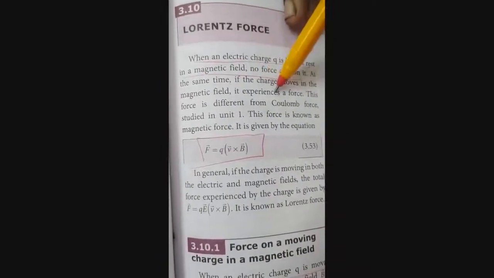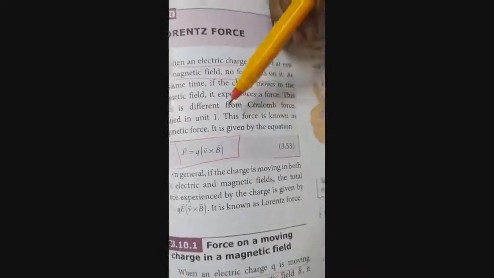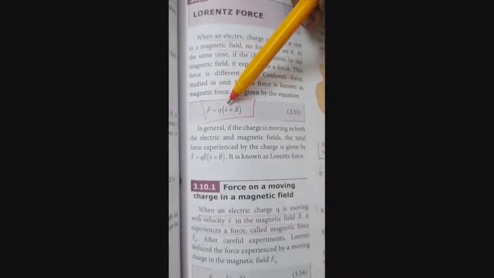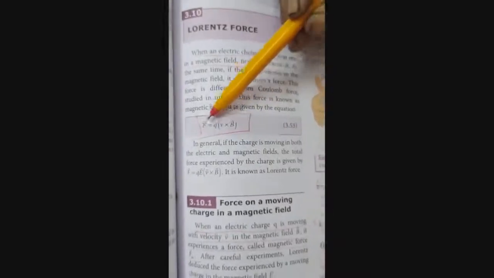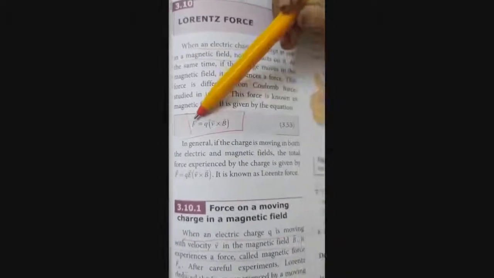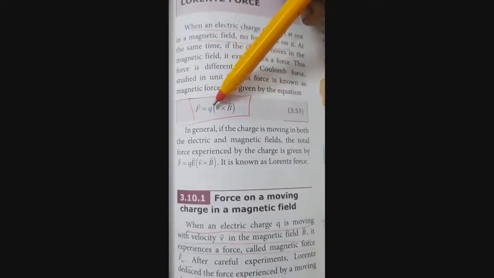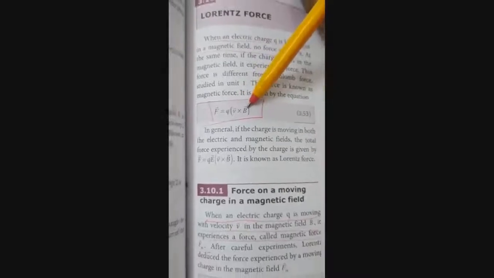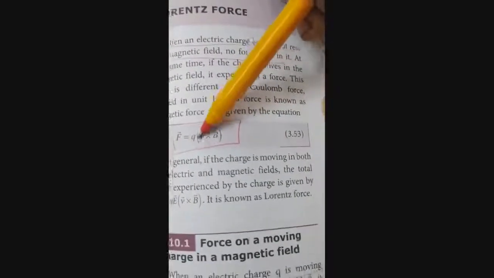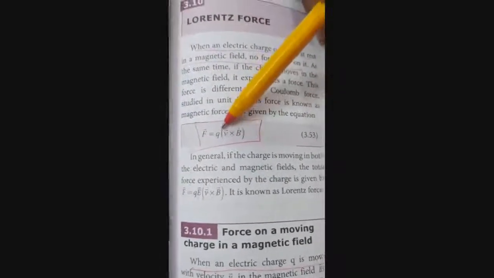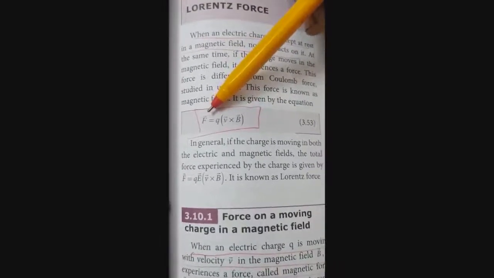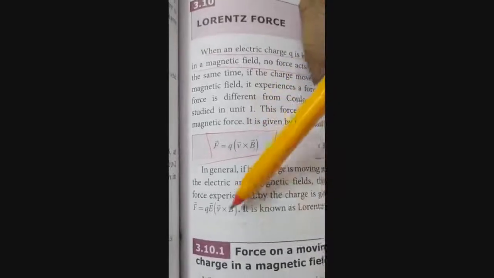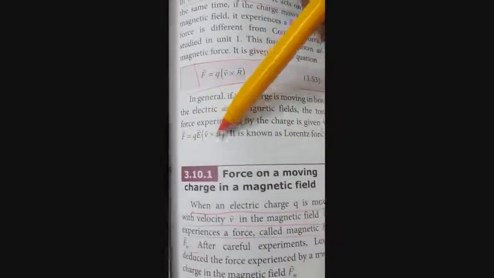So it experiences a force, and this force is called the magnetic Lorentz force, and is given by F vector equal to Q into V vector cross B vector. This is the formula used, and this force is nothing but the Lorentz force, where Q is the charge which is moving, V is the velocity of the charge, and B is the magnetic field. And here this is the cross product. So this is a very important equation: F vector is equal to Q into V vector cross B vector. And there is some mistake in this equation, so you leave it.